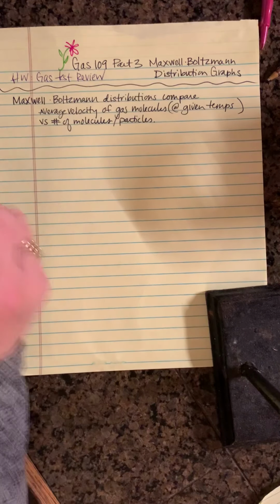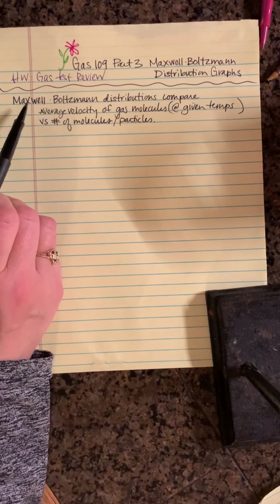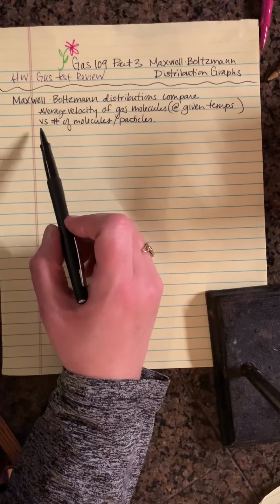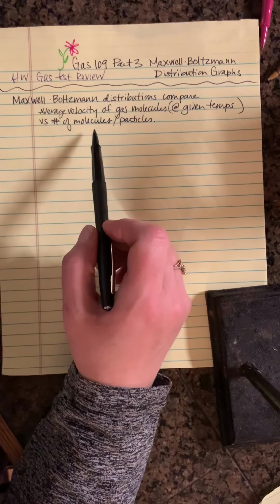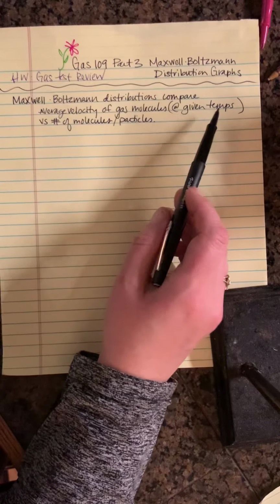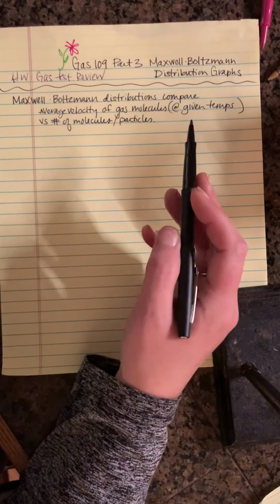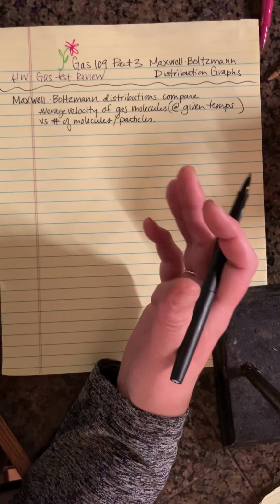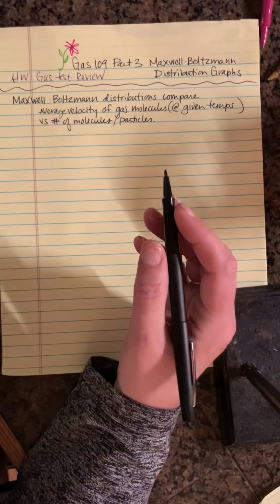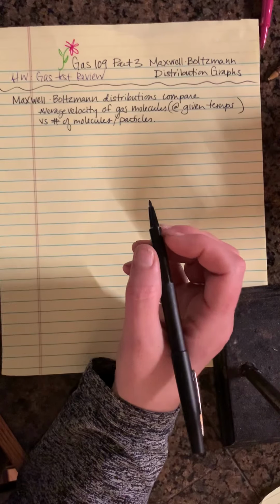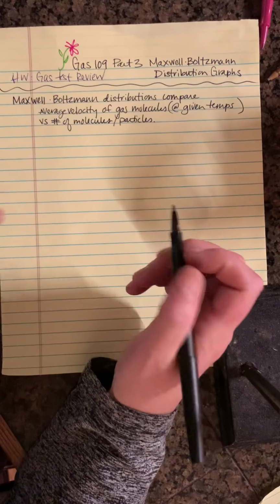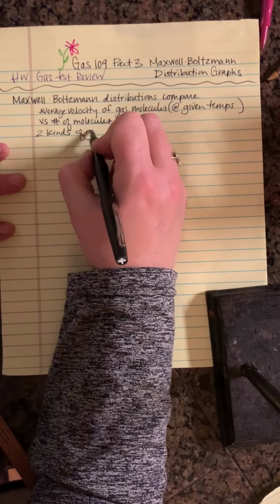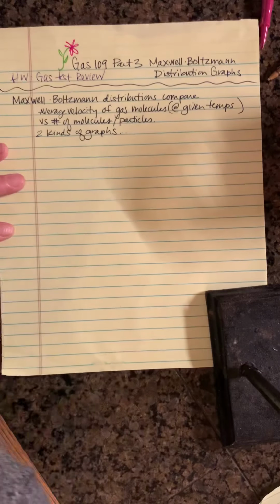And we're going to start with this idea that Maxwell Boltzmann distributions compare average velocities of gas molecules versus number of molecules or particles. And those are at given temperatures. So it's kind of looking at how many gas molecules are going a certain velocity at any given temperature. There are two kinds that the College Board wants you to know about, two kinds of graphs that you should be able to read and interpret.